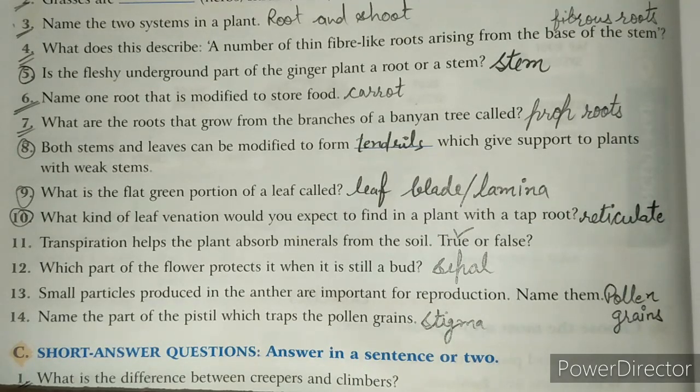The next one we have, small particles produced in the anther are important for reproduction. Name them. So students, pollen grains are the small particles that are produced by the anthers. Clear?